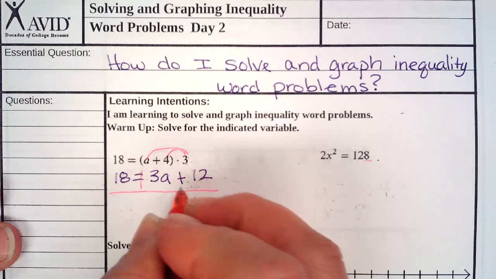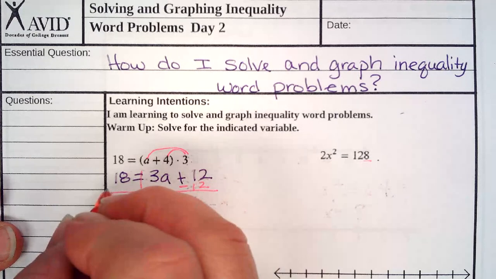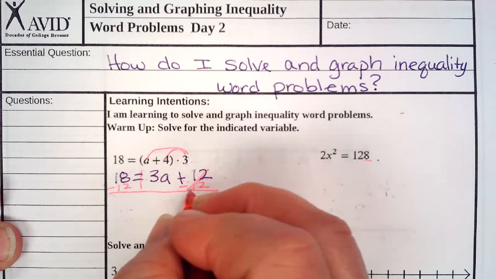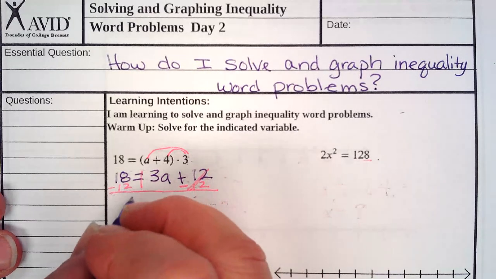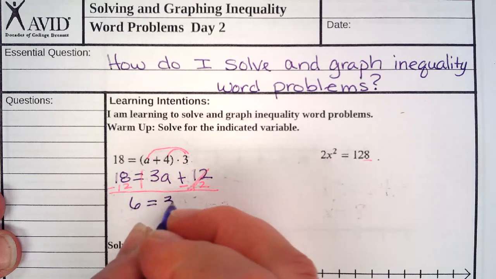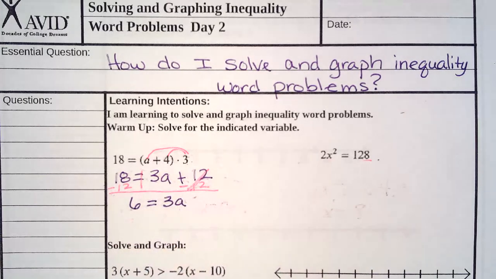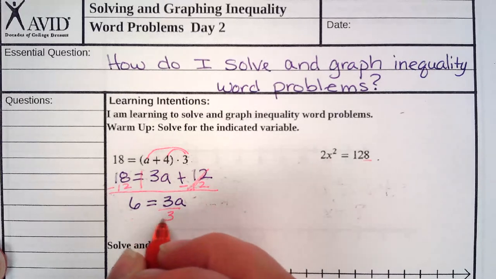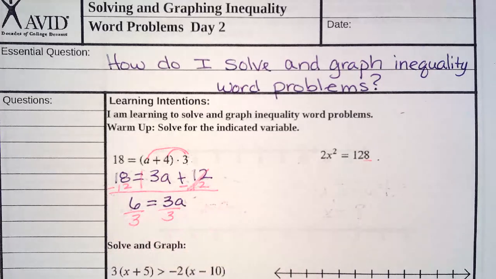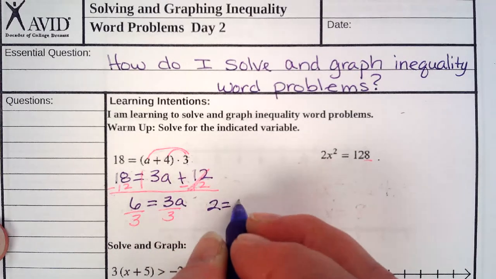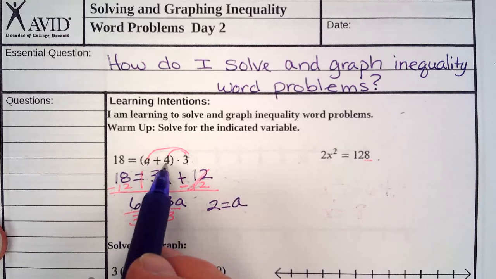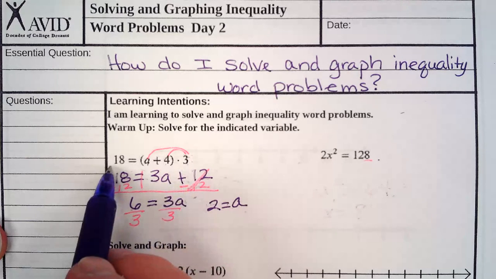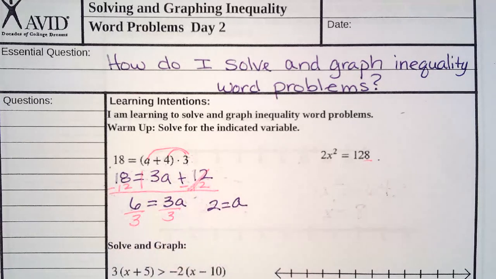To move 12 to the other side, I will subtract 12 from both sides. 12 minus 12 is 0. 18 minus 12 is 6. 6 is equal to 3a. What is my last step? To divide by 3. 2 is equal to a. When I put it in here, 2 plus 4 is 6. 6 times 3 is 18. That is the correct number.